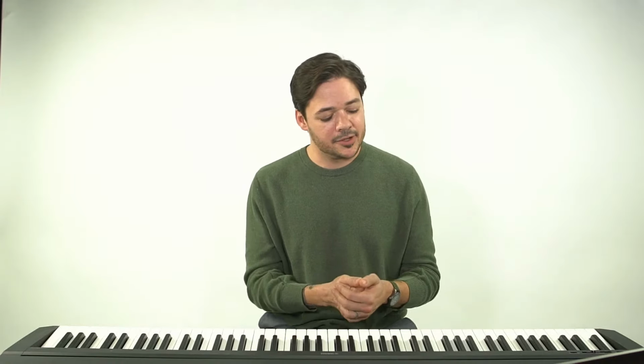Let's see, I'm trying to think of the terms. It's not fully weighted keys, but it's semi-weighted, which of course means it's volume sensitive, touch sensitive, you can have dynamics, all of that stuff. So it can really get you a long way.